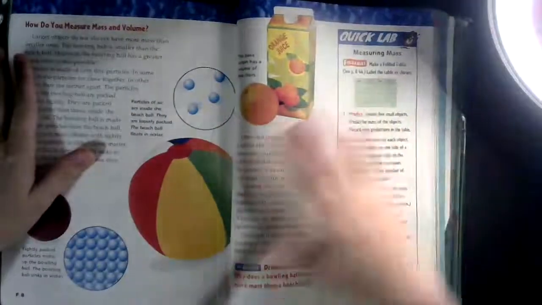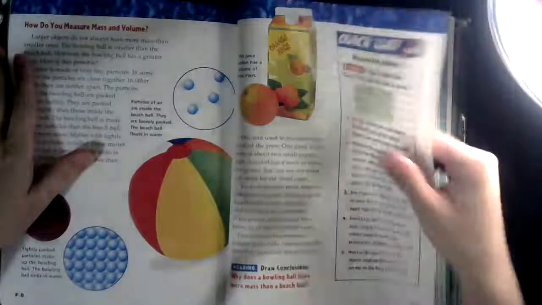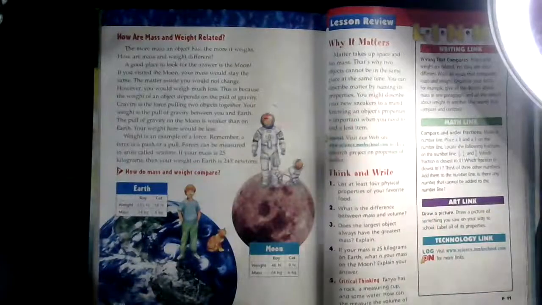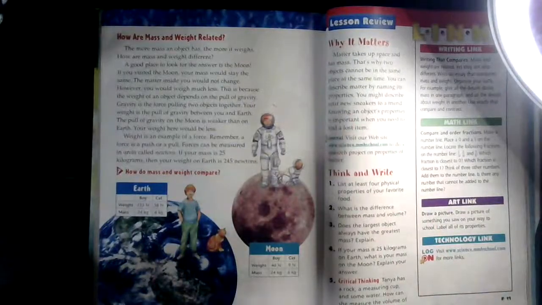We have discussed this in math. And we have discussed this earlier in the year when we went to space. How are mass and weight related? The more mass an object has, the more it weighs. How are mass and weight different?